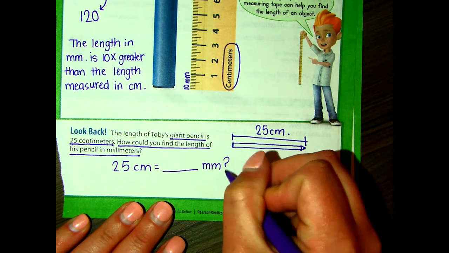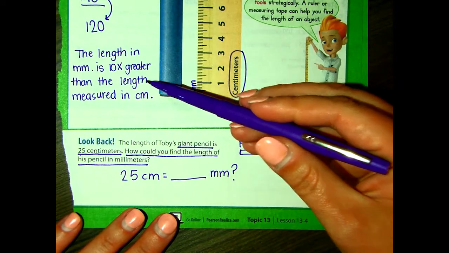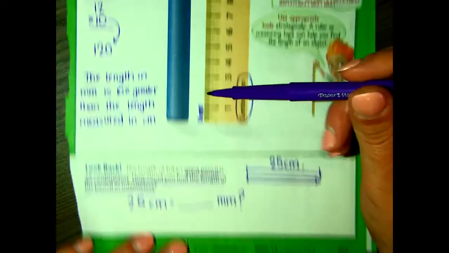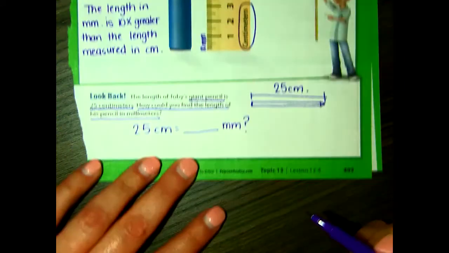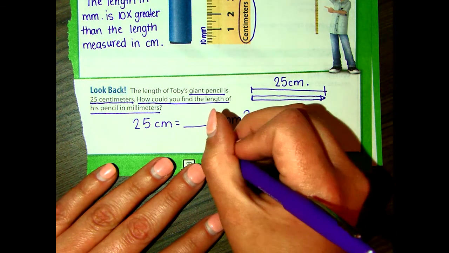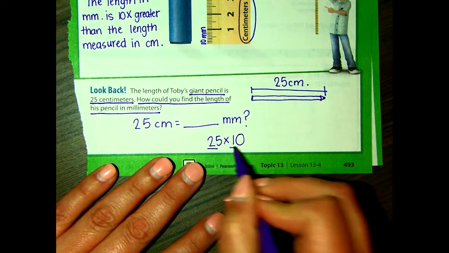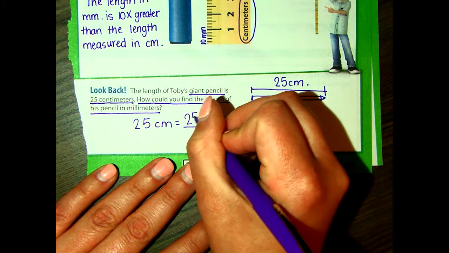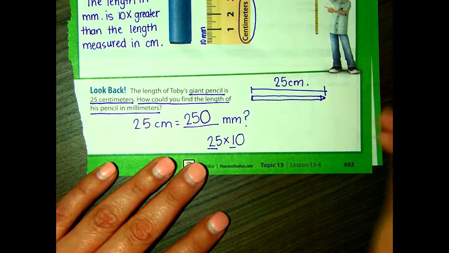That's what we need to solve. Well, up here we said that it's really just multiplying by 10, right? Because we know that there are 10 millimeters in each centimeter. So if we have 25 centimeters, 25 times 10 is equal to 25 multiplied by 1, but then add on your 0 for 250 millimeters.